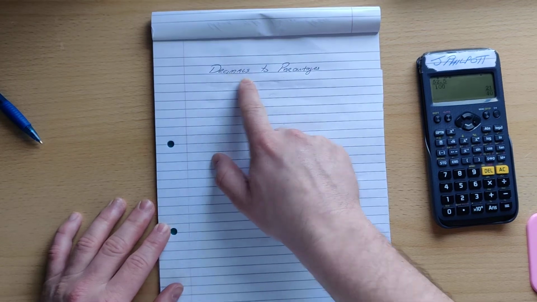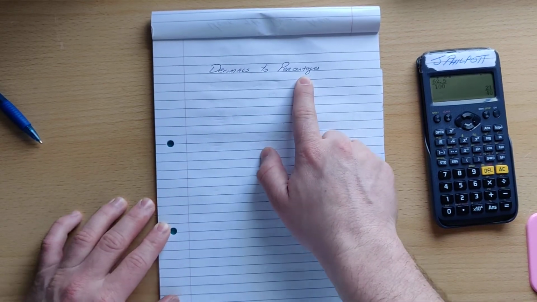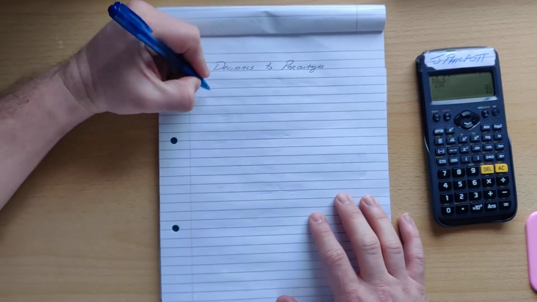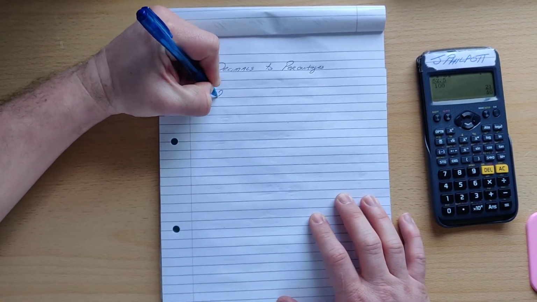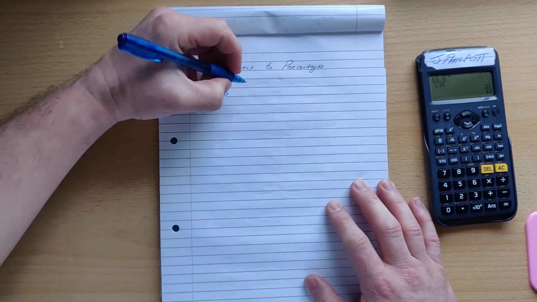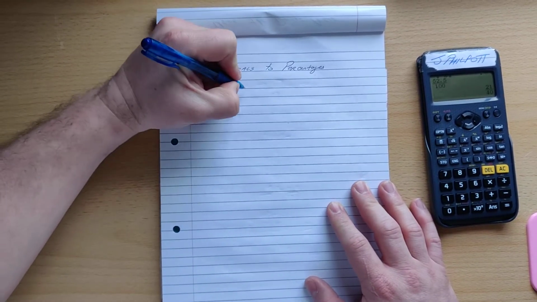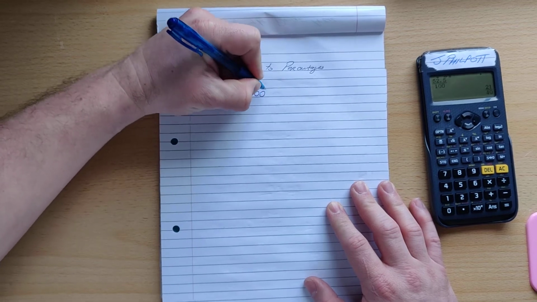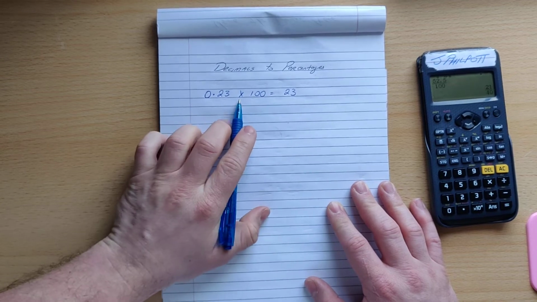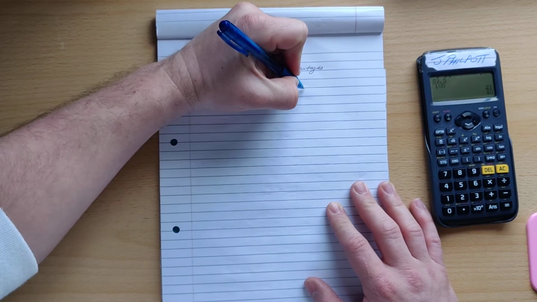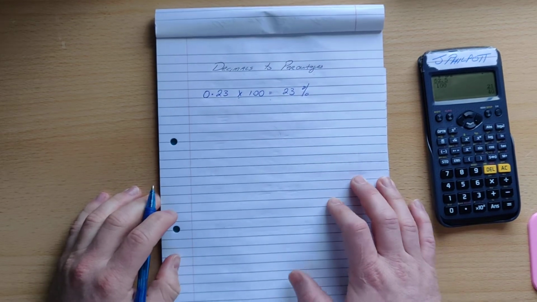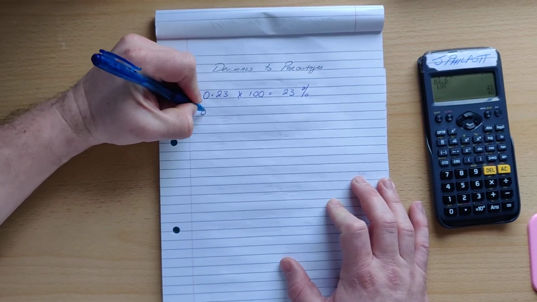Now in this one, we're going to go decimals to percentages. It's a very similar technique, just a slight twist that you're using decimals. So I'm going to pick a random decimal, 0.23, and I want to convert this decimal into a percentage. Same as what I did with the fraction, multiply by 100, which gives me 23, and then add in the percentage symbol. Nice and easy.